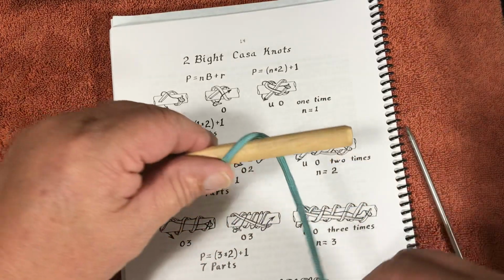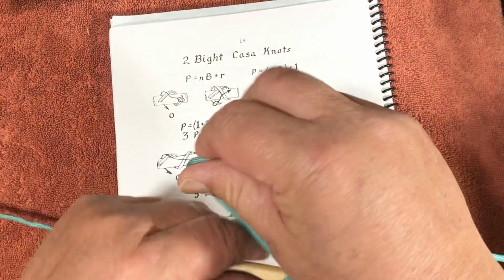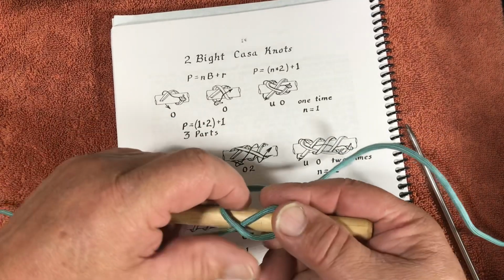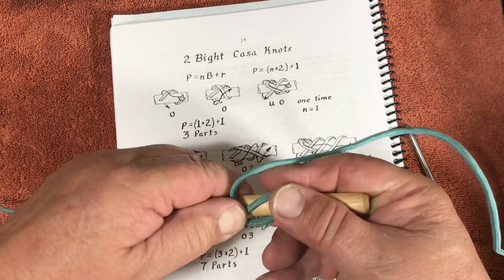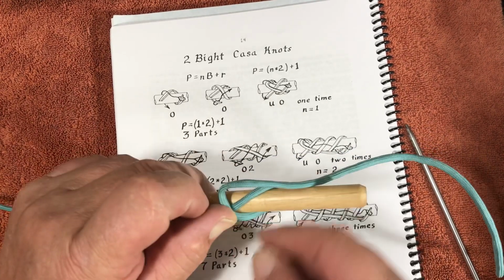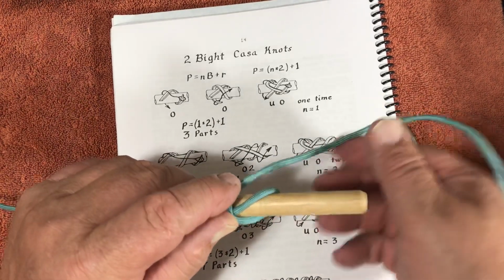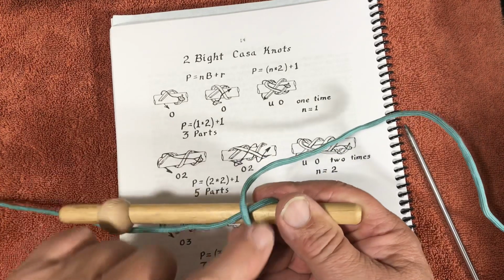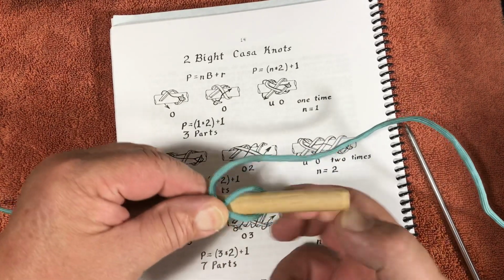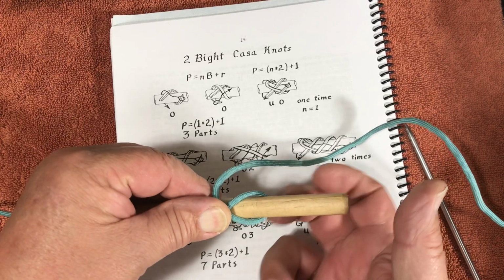So you come around your mandrel and you cross 1 time. And if we're going to build the pattern and lay the string right where it's going to be in a finished knot, you would cross right there. And your bight would be on the opposite side.